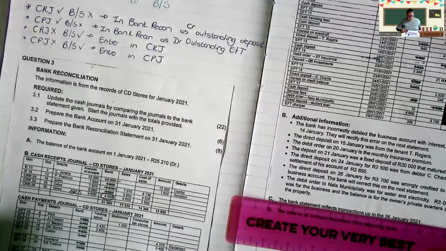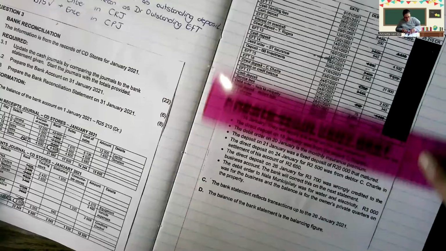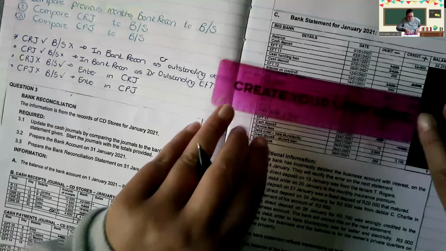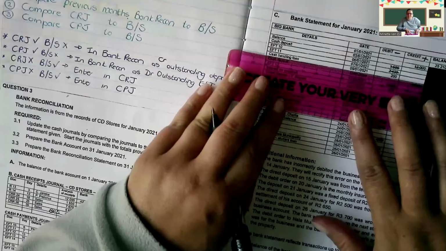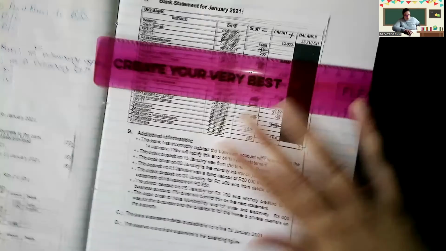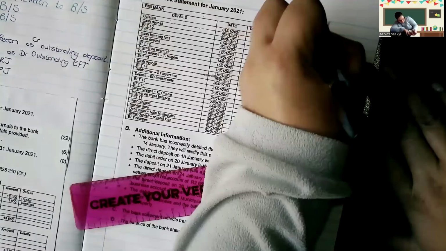All right, so now we've gone through that. Now we can go and check all of these payments that did not appear. We've got cash handling fees. Cash handling fees form part of your bank charges. So I'm going to make a note here.